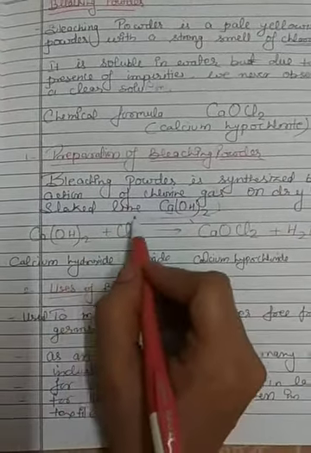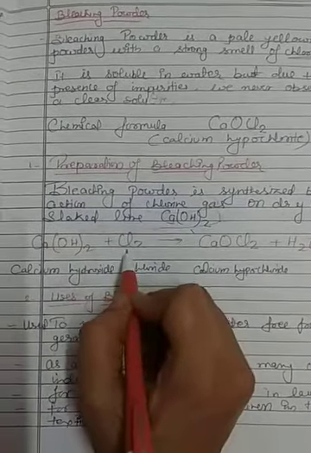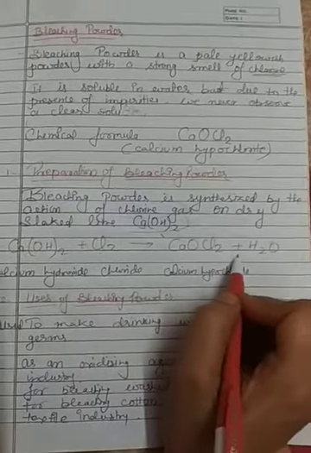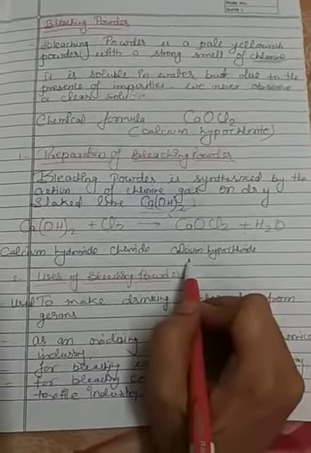So on the action of chlorine gas on calcium hydroxide, we will get calcium hypochlorite, that is bleaching powder, and a water molecule is produced. Calcium hydroxide plus chlorine gas produces calcium hypochlorite.